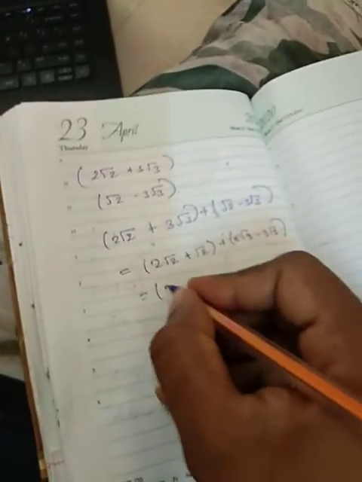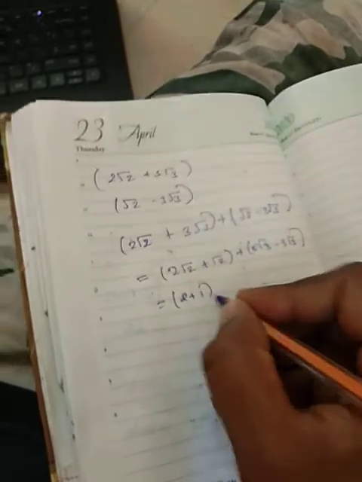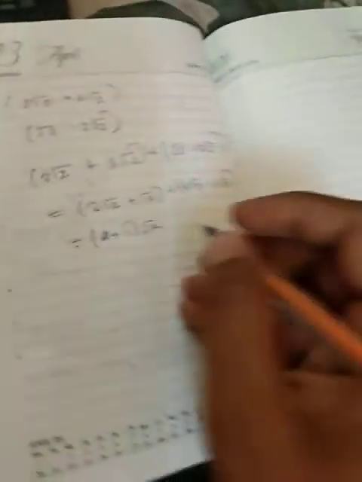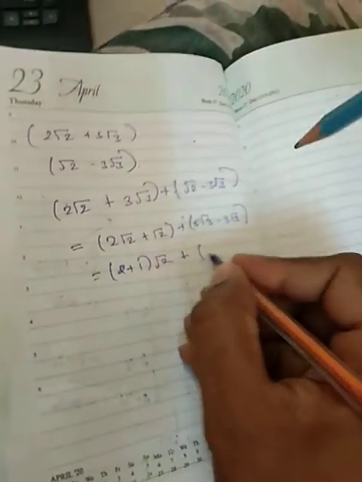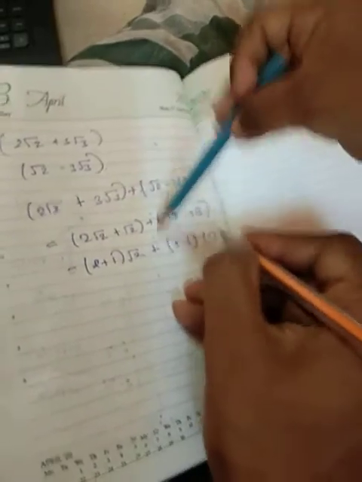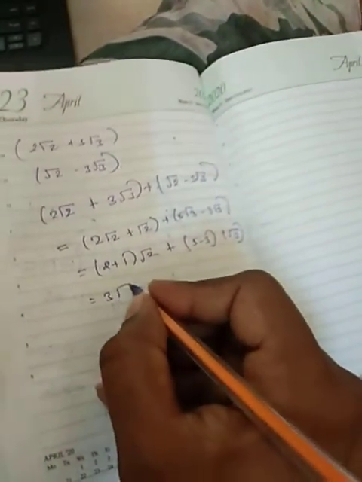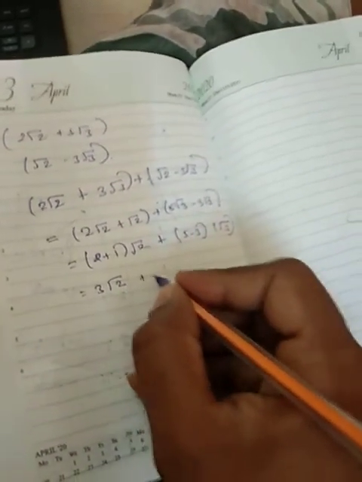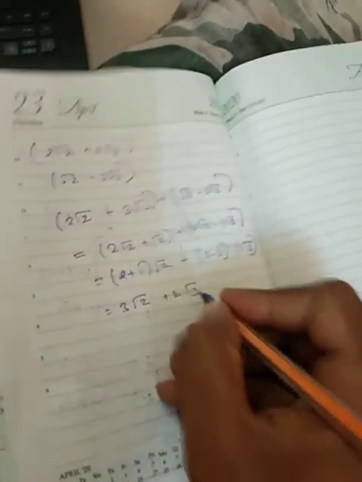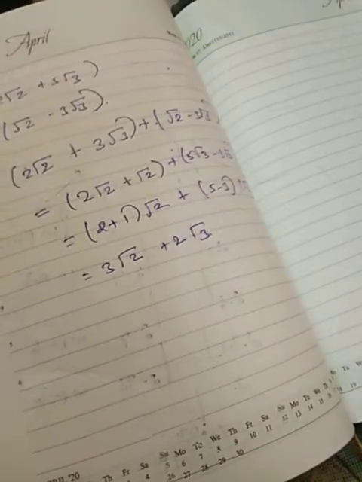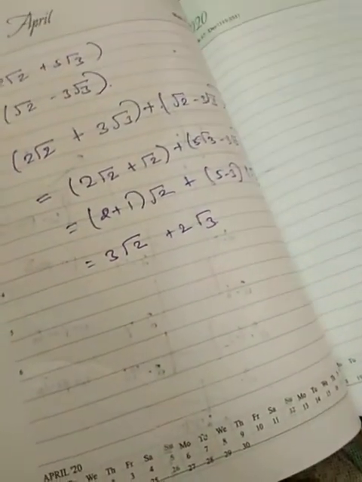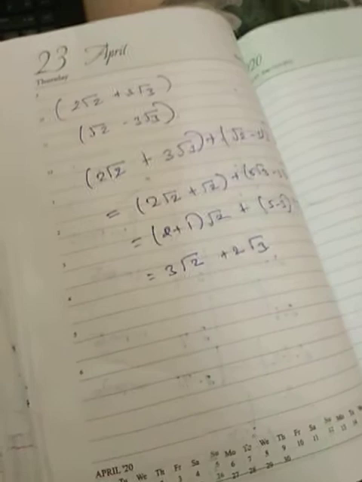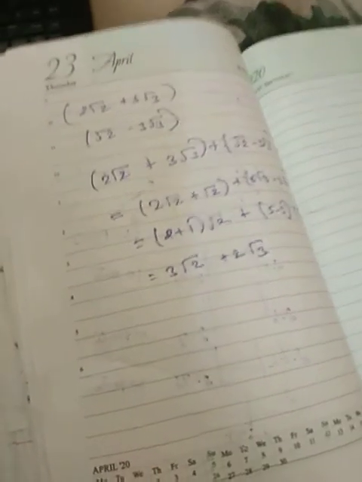Then 2 plus 1 with the common term root 2, and 5 minus 3 with root 3 as the common term. 2 plus 1 is 3 root 2 plus 2 root 3. This is the answer for this problem. Like this, we want to think over it before writing, and how to solve the problems before denoting that.